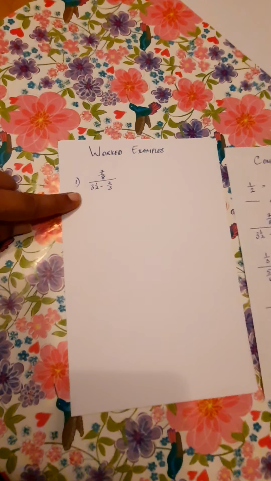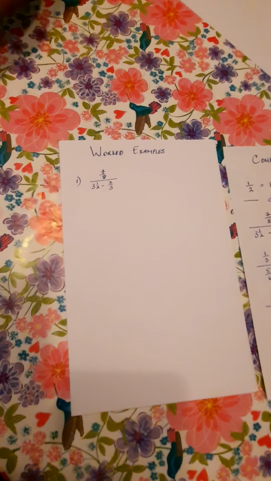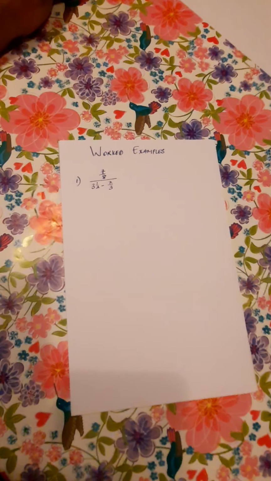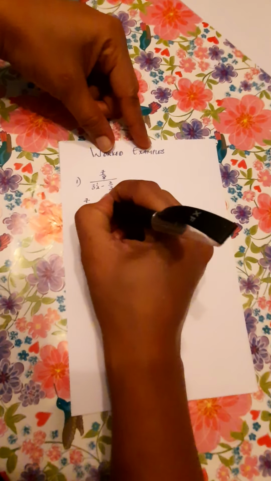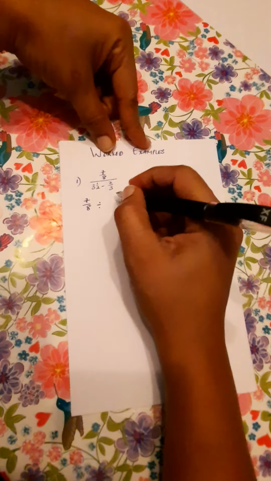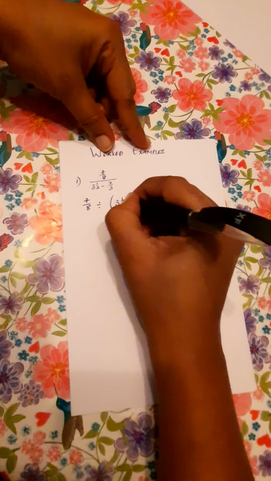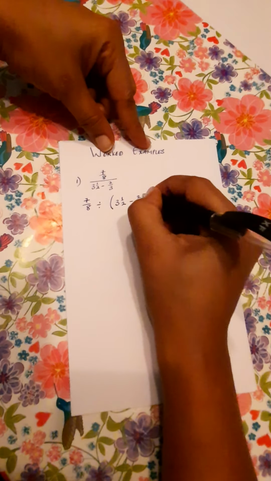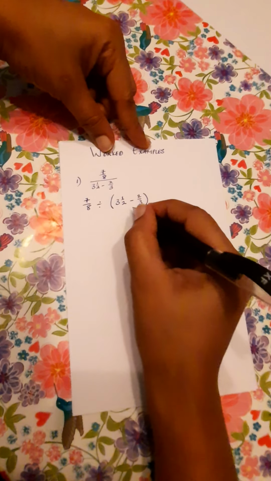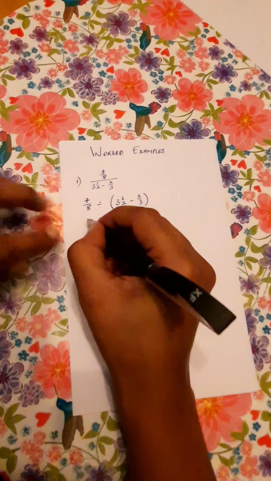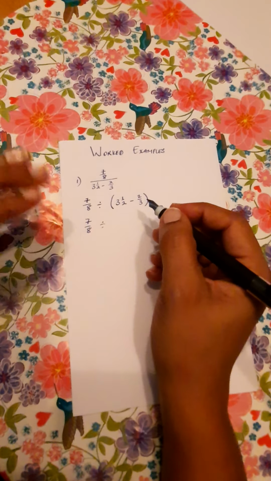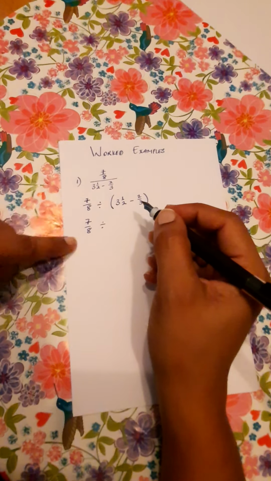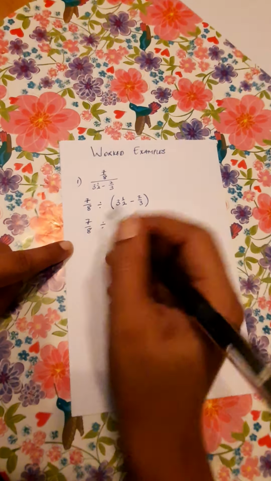First example, 7/8 all over 3½ minus 2/3. Let's rewrite it as 7/8 divided by, and in brackets I'm going to put my 3½ minus 2/3. So I've just rewritten it. We know we have to do brackets first, so I'm going to bring down to my next line the 7/8 divided by. Do not forget to bring this down. Don't just start working on this and forget about this.